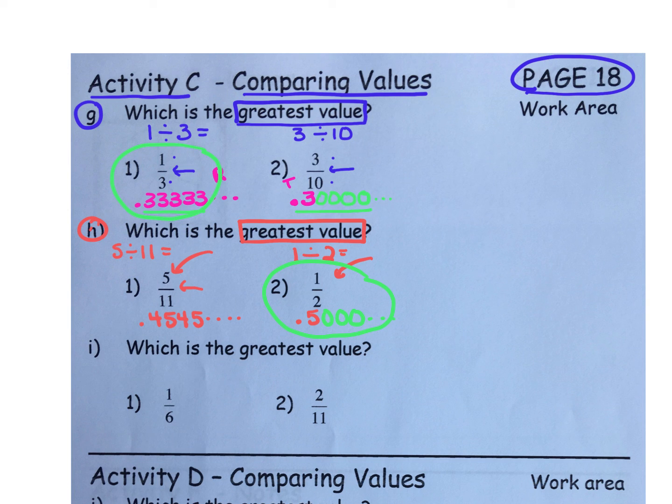Now complete the last one on your own. When you're ready, turn the video back on and check your work. Please pause right now. Both of these are repeating decimals. Clearly, as we make the comparison, we can see that number 2, 2/11, is the larger value. This concludes Warm-Up Activity C on page 18.